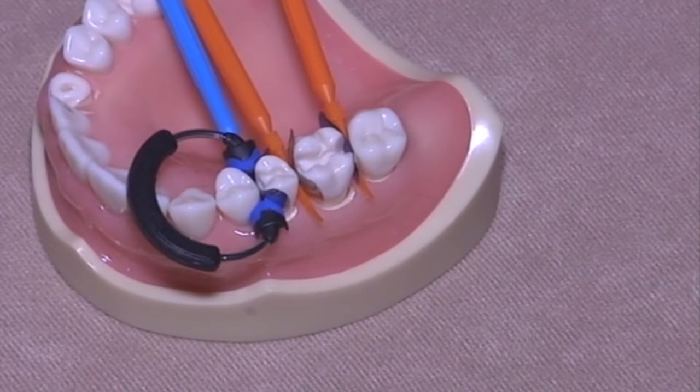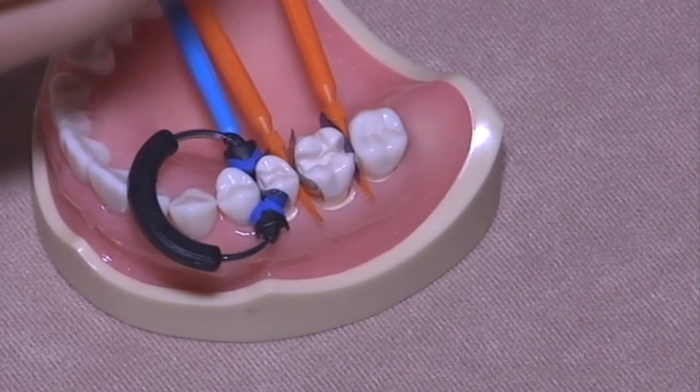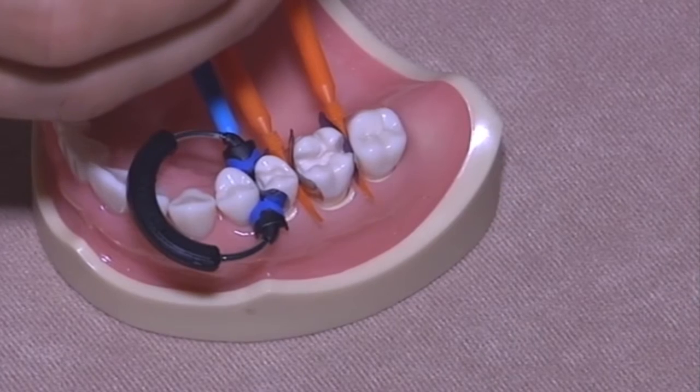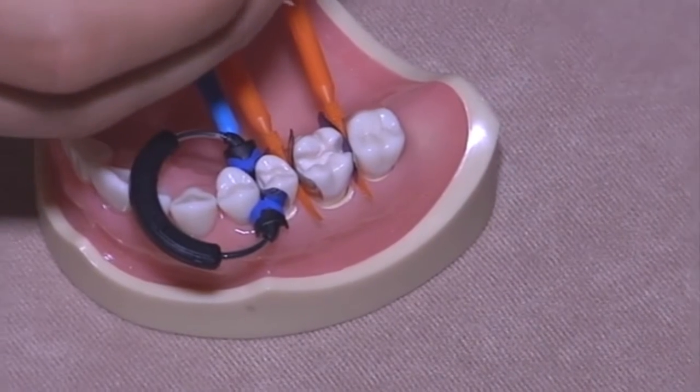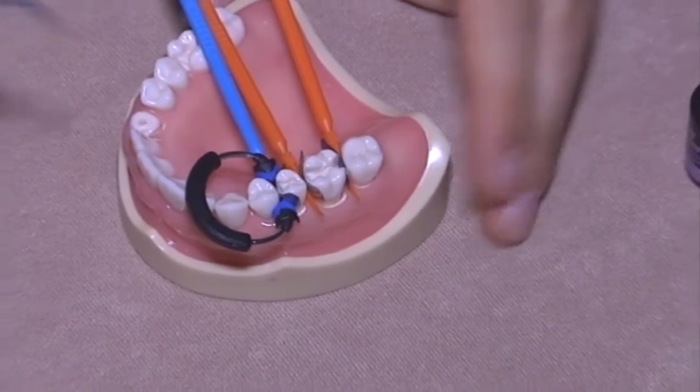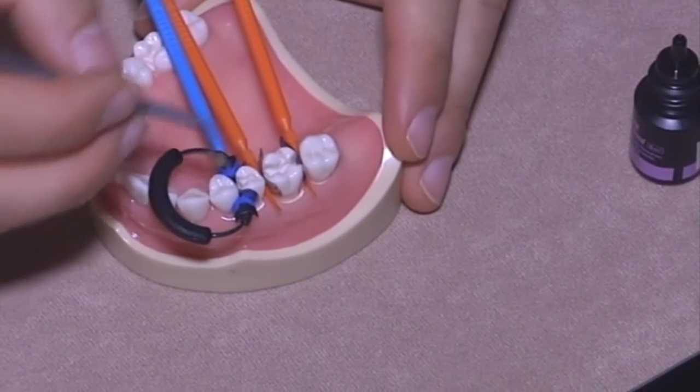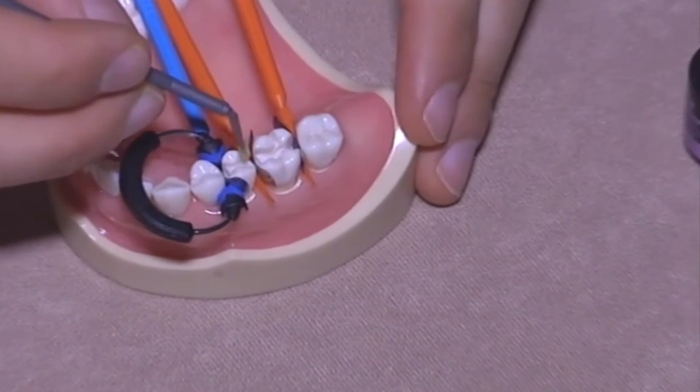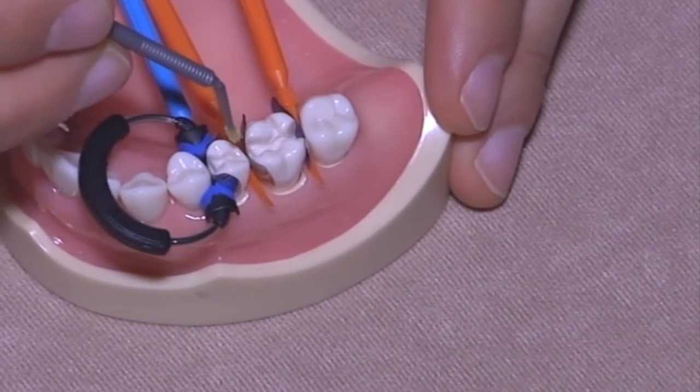So independently of the cavity you are beginning to fill, we can use bonding resin on both. Technically, in a real tooth, I would create a selective enamel etching.